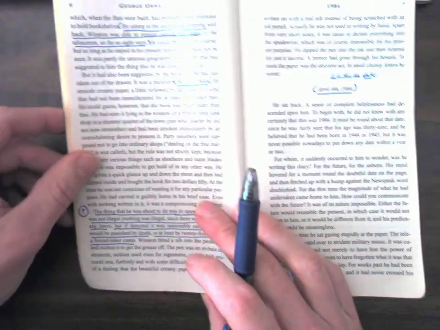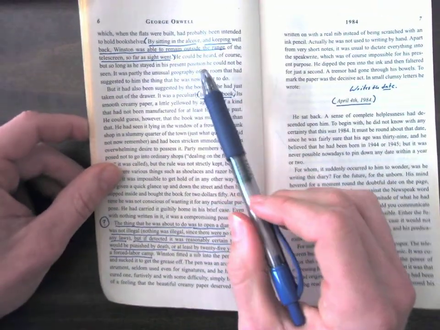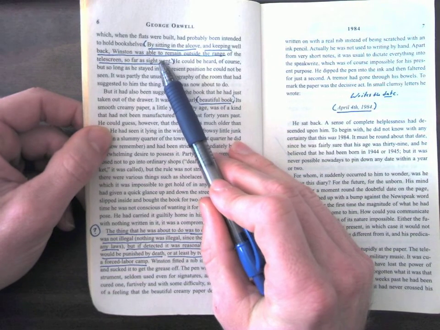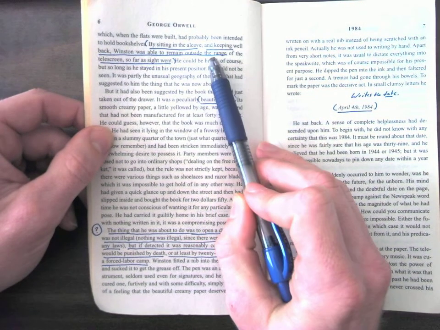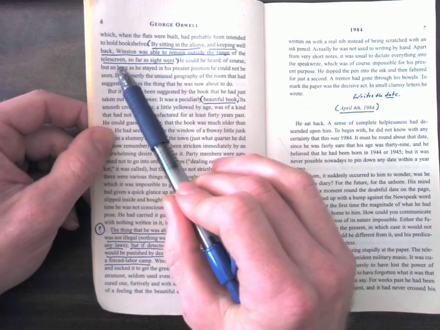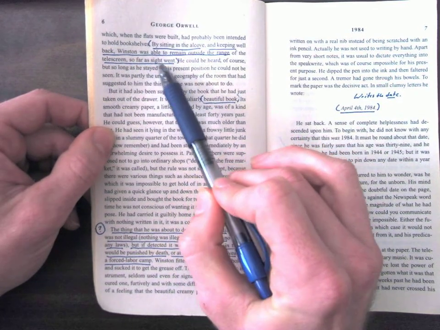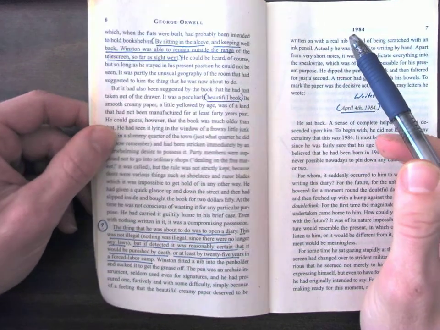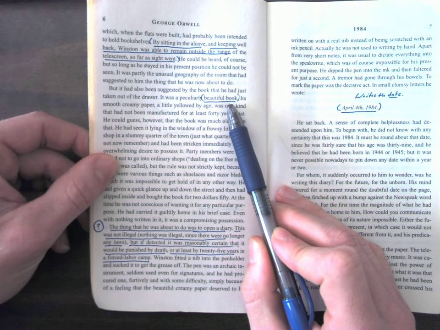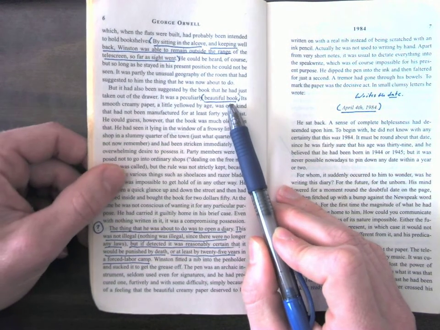Moving on, he describes a little alcove in his apartment where he can sit, and he believes that he is outside of the range of the telescreen. He thinks that this is a place where he can go to be private. And then he begins to describe a revolutionary act that he has undertaken.